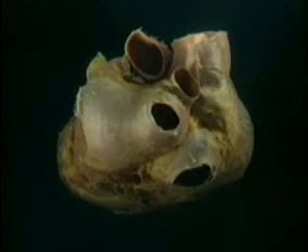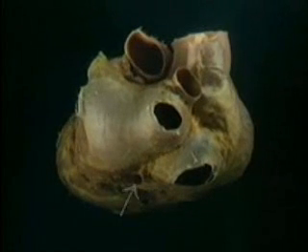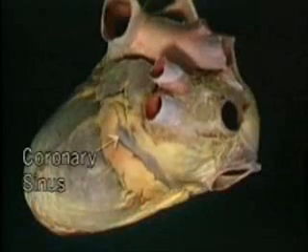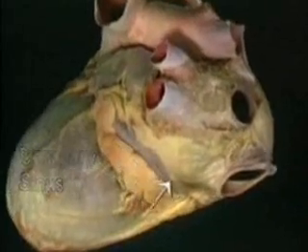The blood that goes out by way of the coronary arteries returns mainly by way of a system of coronary veins, which join to form a large venous channel, the coronary sinus. As we saw earlier, the coronary sinus ends by entering the underside of the right atrium here. Here's the coronary sinus in an intact heart.